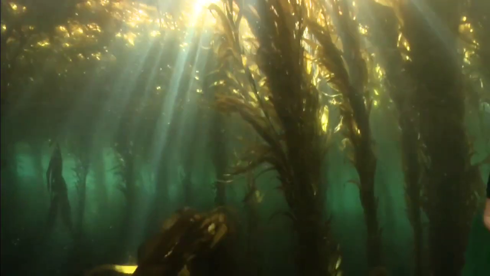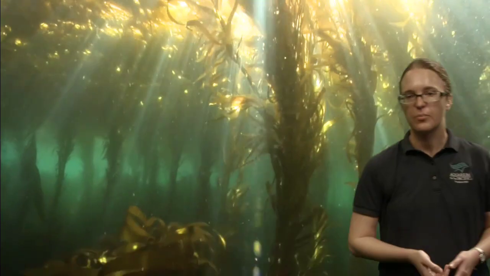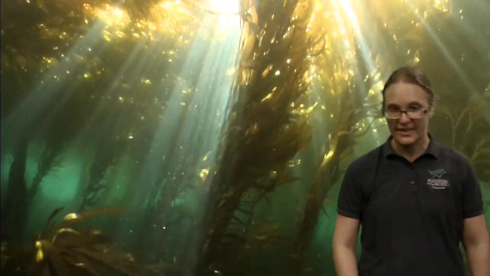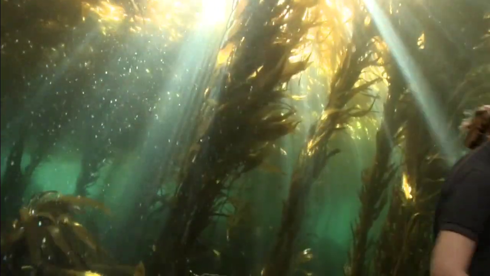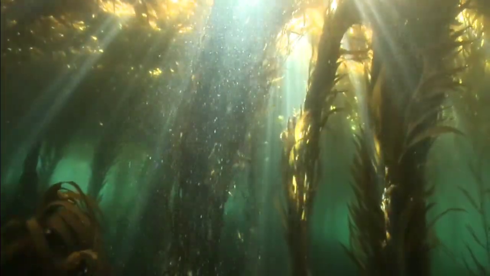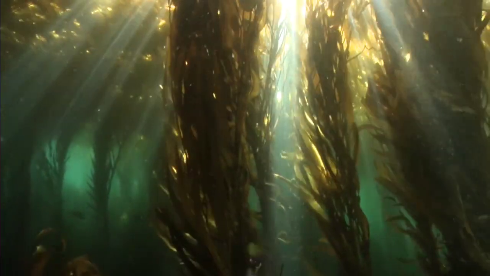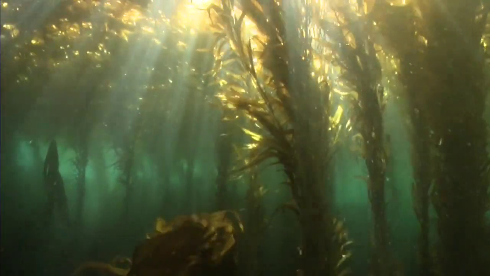Now, a question that we get asked a lot is, is kelp a plant? And it's not quite a plant. It's a little bit simpler than that. It's actually an algae. Algae is a little simpler than a plant because it doesn't have a root structure like a flower does, and instead has something called a holdfast. I'm actually going to get a piece of kelp we have over here just to show you a little bit closer what kelp looks like.